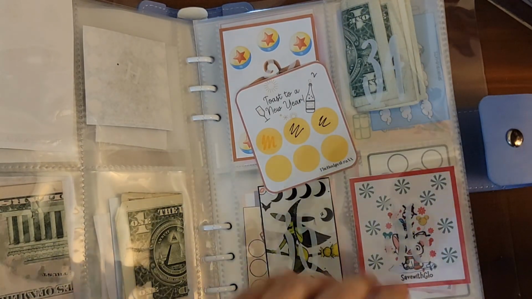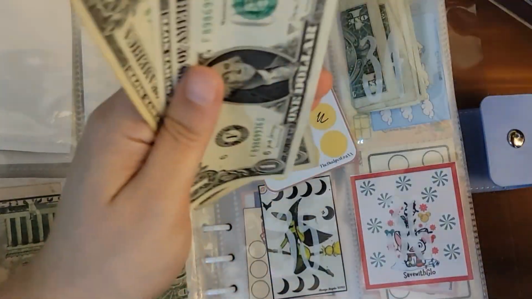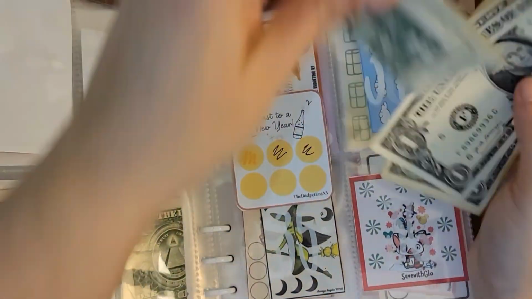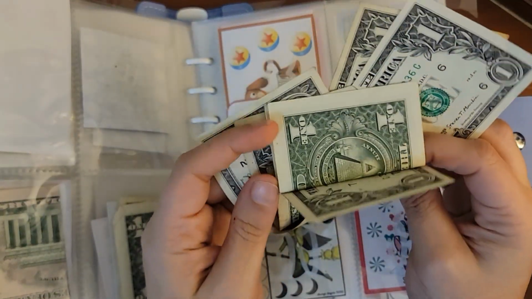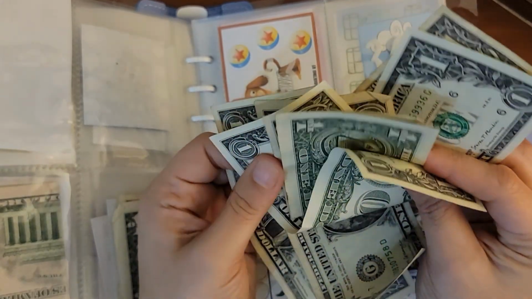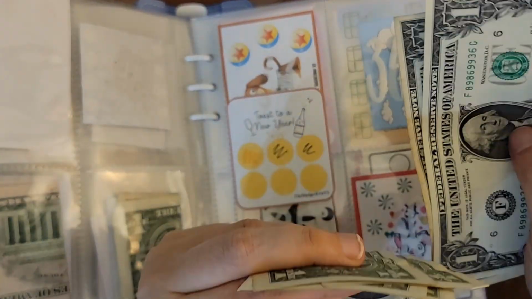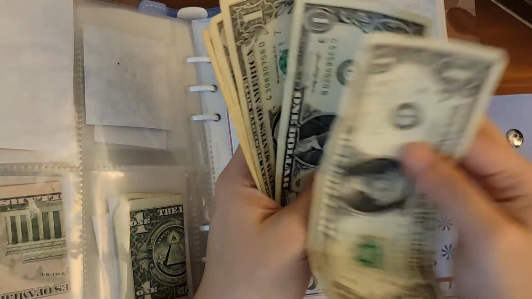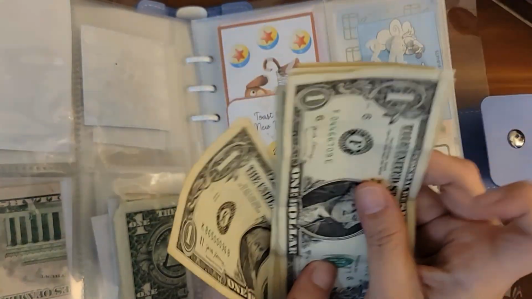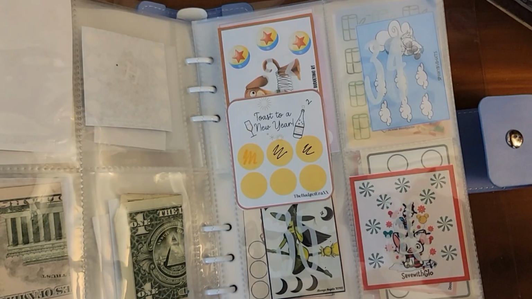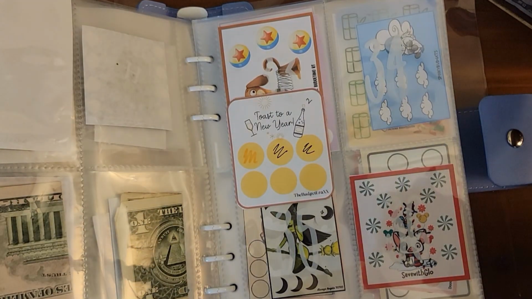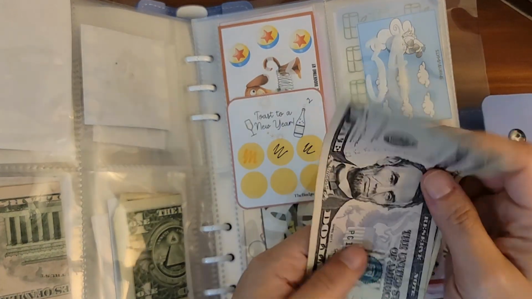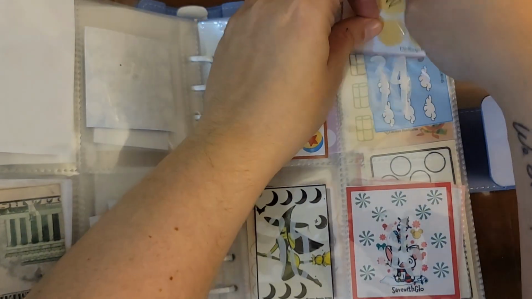So I'm going to take the $2 out for right now. Okay, so 1, 2, 3, 4, and 5. Trying to make sure I don't separate my money incorrectly. Okay.